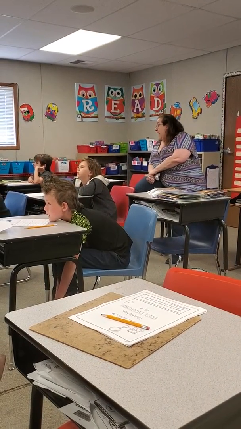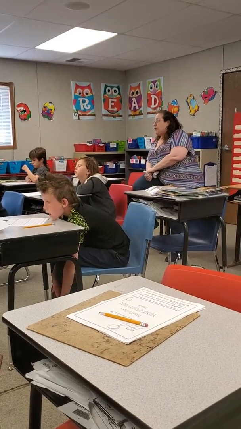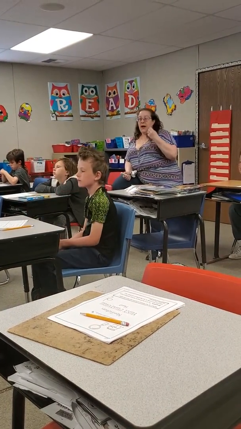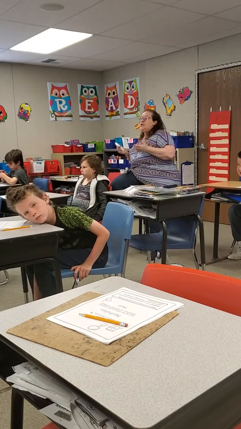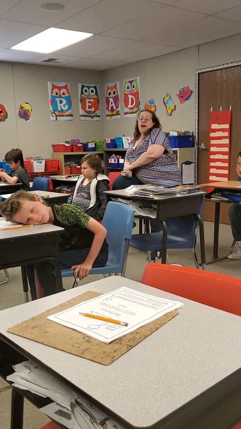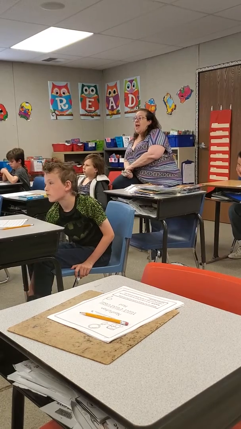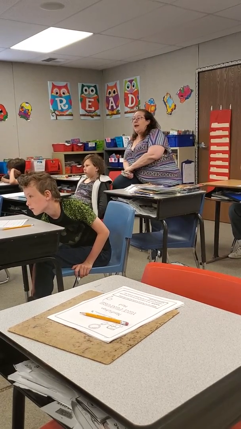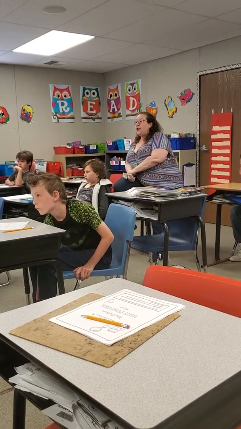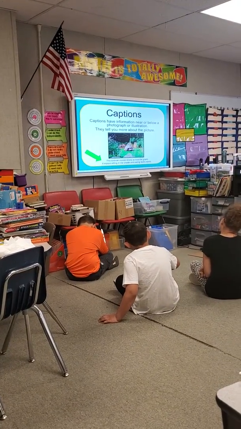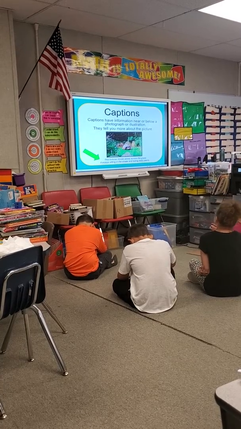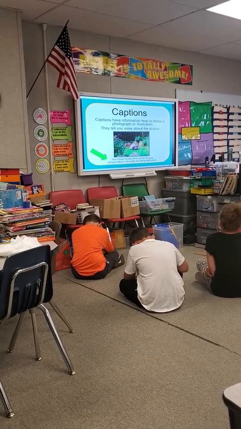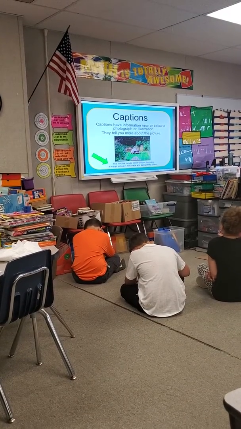Now, we have our caption, and this is the one thing I noticed that we had a little bit of trouble with. Remember, a caption is a sentence or two that describes or tells us what is in the picture. So if we see on our screen, we have a turtle. And if you look at the green arrow, I apologize, the tortoise, it says this tortoise moves slowly across the grass. It enjoys sitting in the shade and eating leafy plants. Two sentences to describe what is happening or what the animal or person is doing in the photograph.